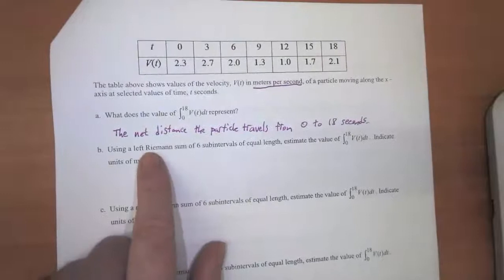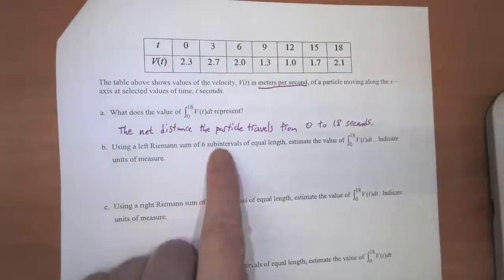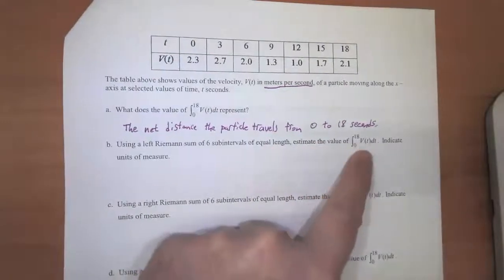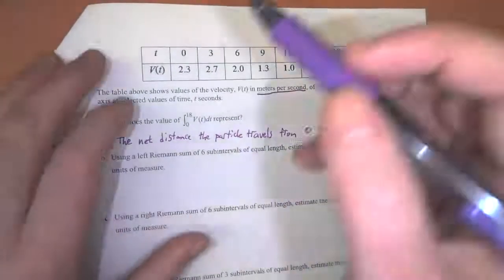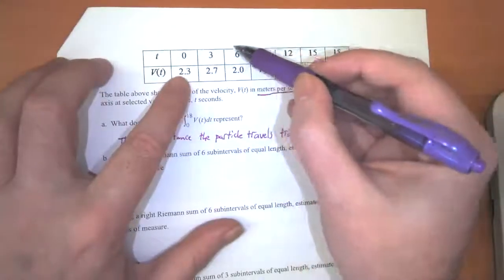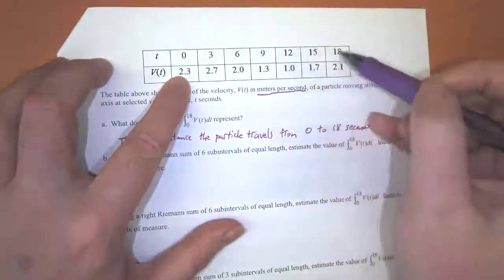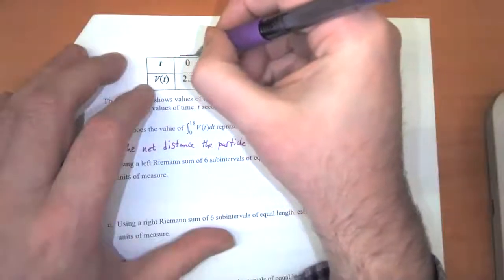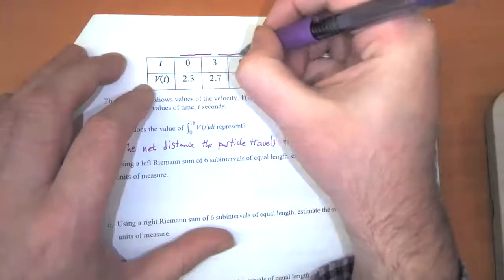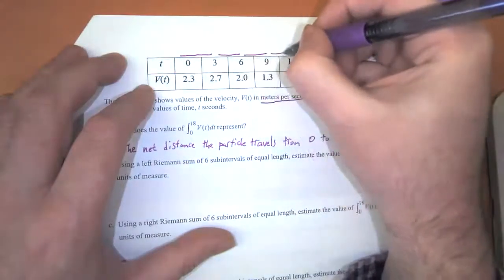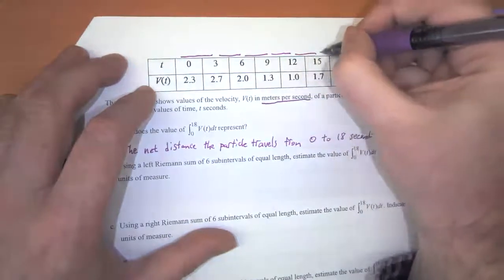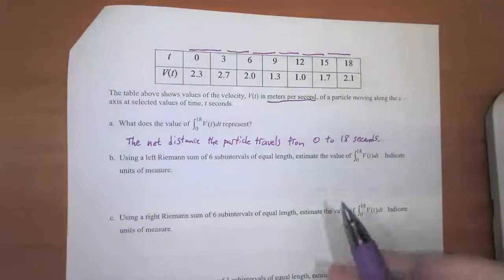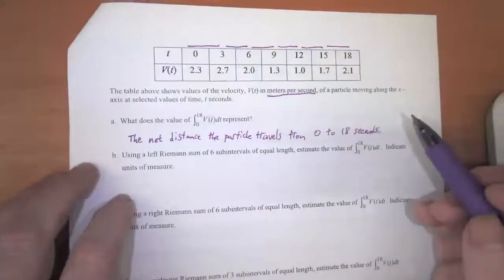All right, so this is using a left Riemann sum of 6 subintervals of equal length. We want to estimate the value of the definite integral. Okay, so we've got 1, 2, 3, 4, 5, 6, 7 data values. So the 6 subintervals of equal length are going to be these right here: 9 to 12, 12 to 15, and 15 to 18. All of our subintervals are going to have a width of 3.